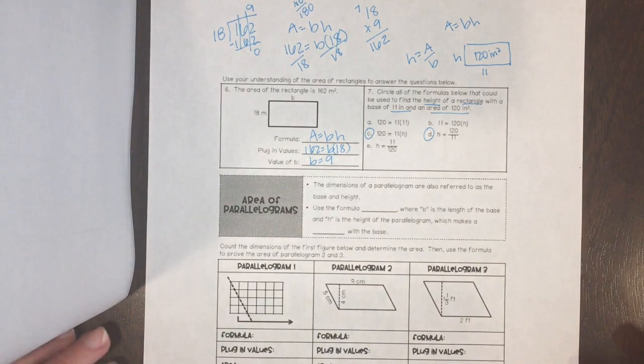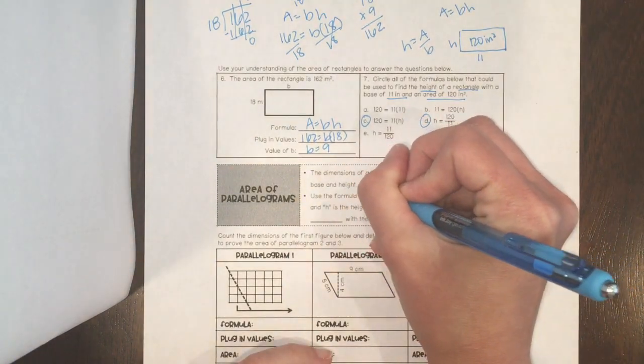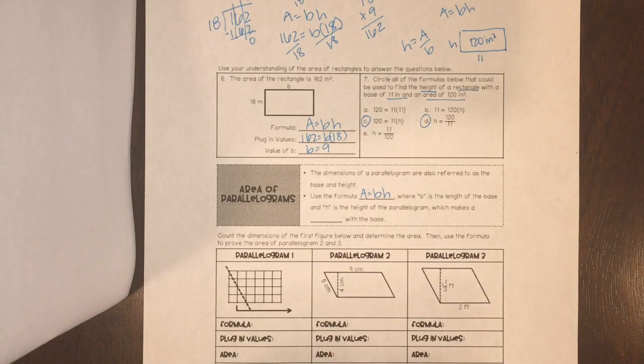Okay, now we're going to move on to parallelograms. And honestly, these could have all been grouped together. They just look slightly different. A rectangle is a special parallelogram, if you remember from the video you should have already watched. So we're actually going to find the area the exact same way. The formula is still area equals base times height. b is the length of the base. h is the height of the parallelogram.